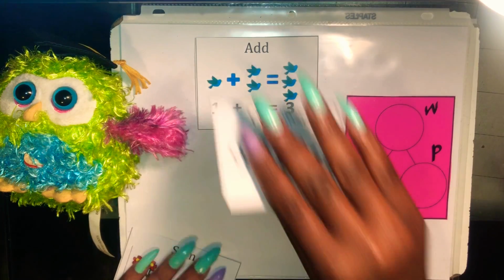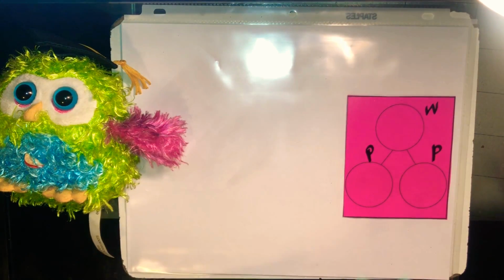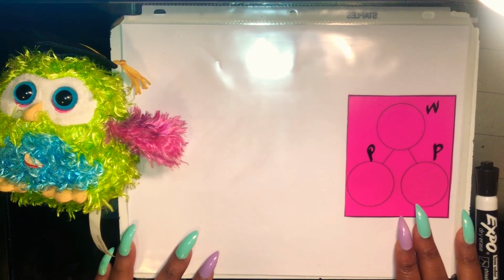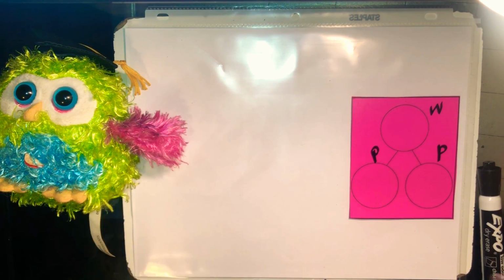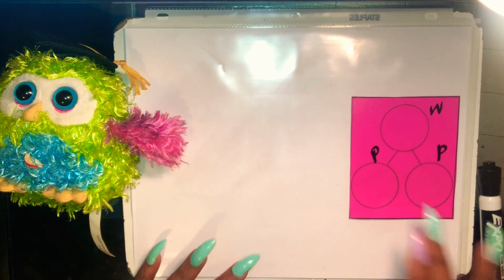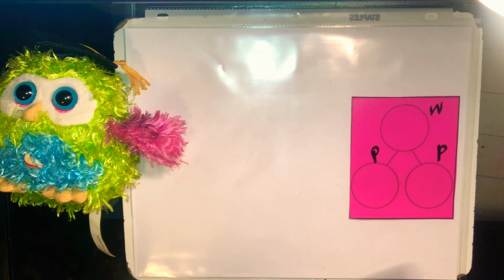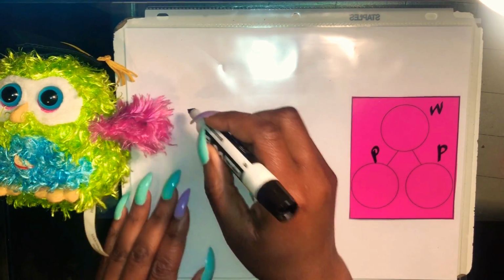Okay, now let's get started. So today, boys and girls, I said we are going to be finding ways to make 10 by coloring some and not coloring some, or coloring some a different color. We're also going to be using our number bond, okay? So, first things first, let's draw a picture.